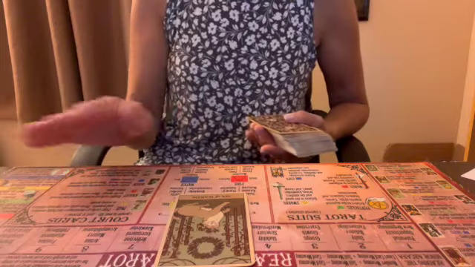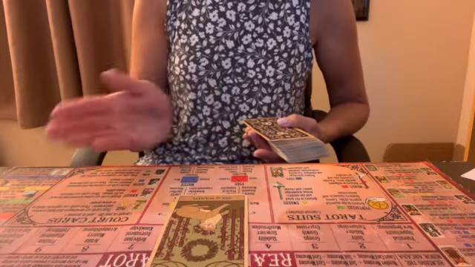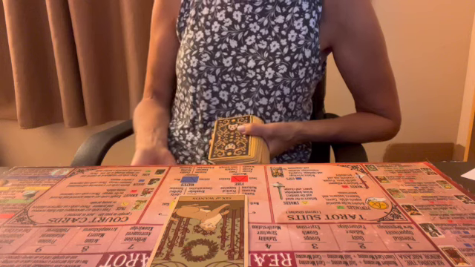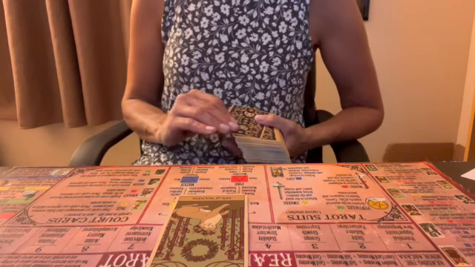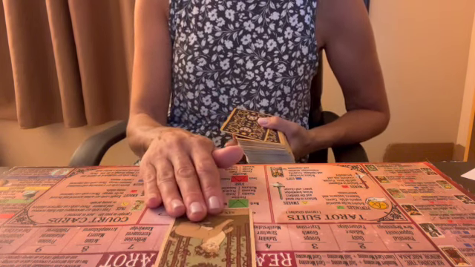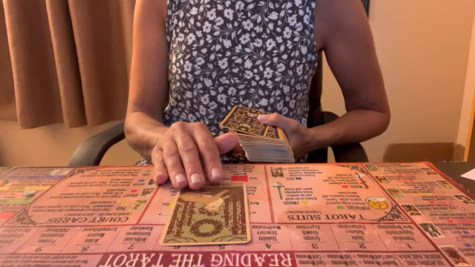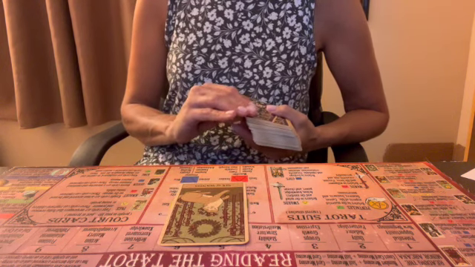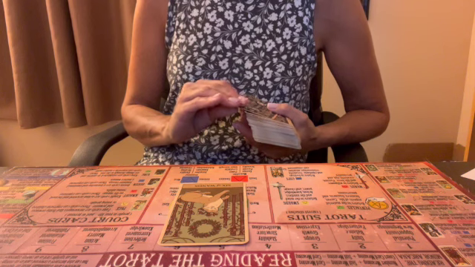Now, I'm not going to be using reversals. If you watch my previous video, you'll understand why I'm not using reversals. You certainly can do that if you wish to. So it's going to be a little tricky for me to show all the cards in the spread here. I will do my very best.